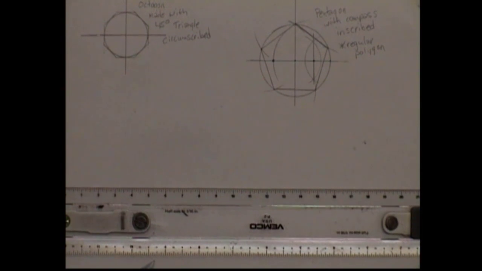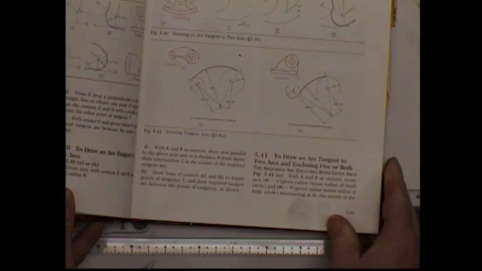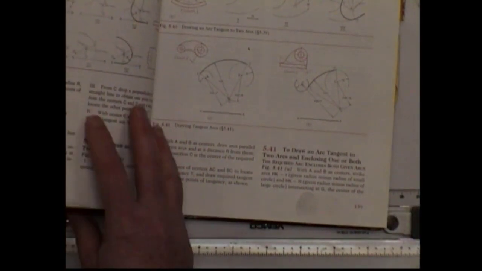And there are lots of other things that we could learn, like making an arc tangent to another arc, making a line tangent to an arc, that kind of thing. And that's where it's going to lead us into our next step, because we're going to do some drawings where we have to understand how to create some of this geometry.